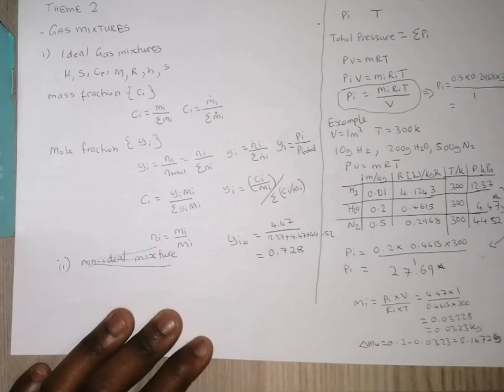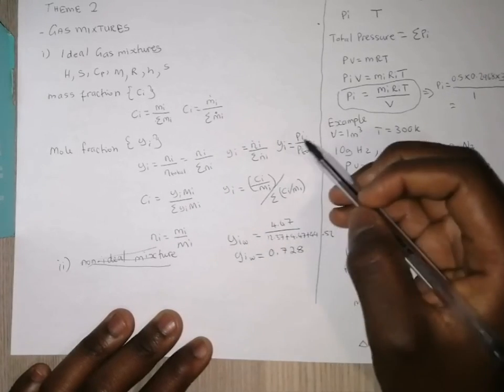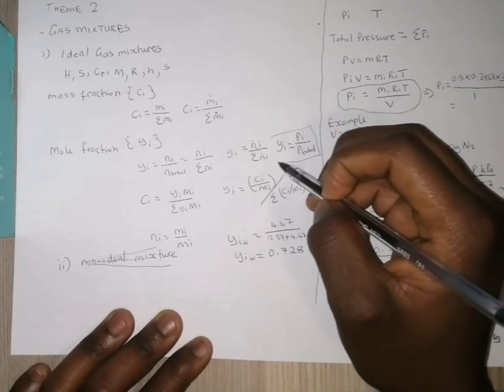So this will be the mole fraction of water using this method of the partial pressure.